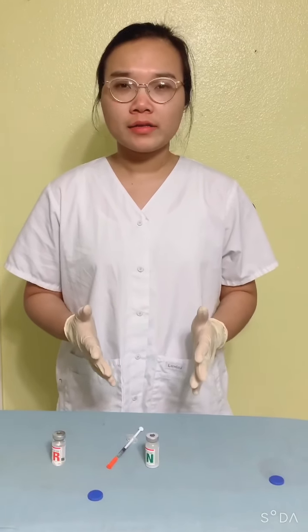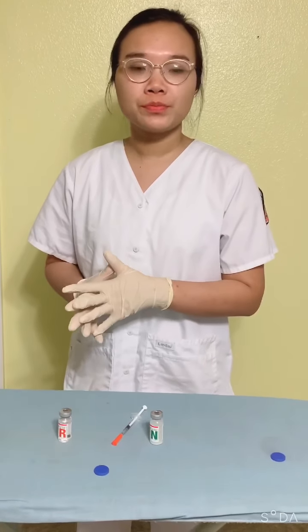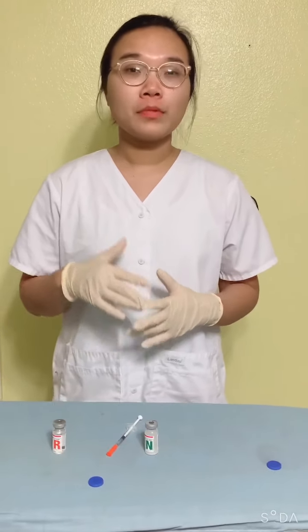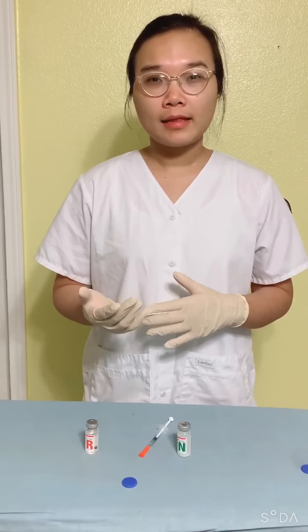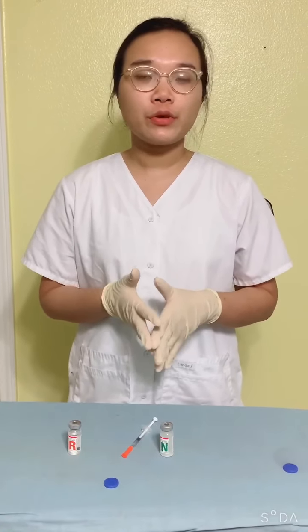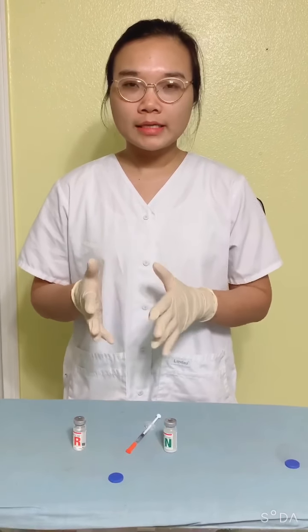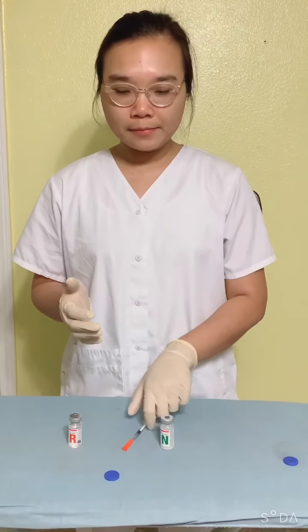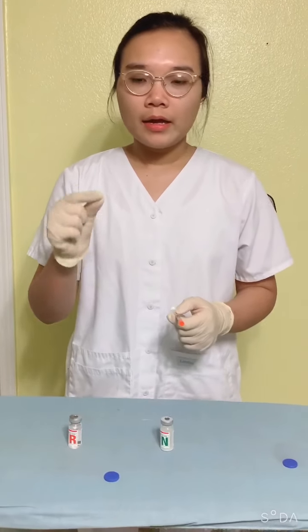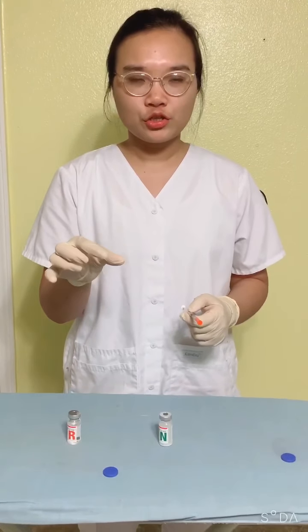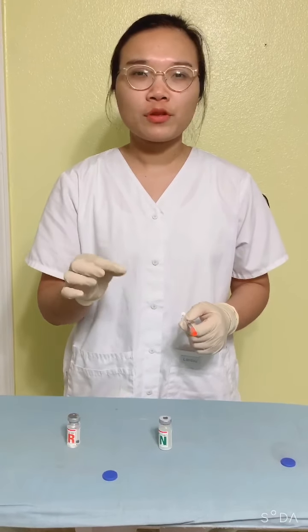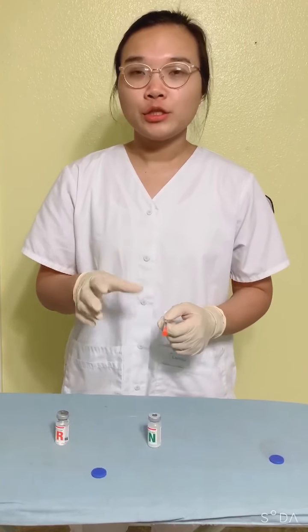After verifying with the second nurse, now I am going to go into the patient's room, and then I would perform a third check. Then I would explain the procedure to the patient. I would clean the site, and then I would pinch the area. If you can pinch 1 inch, you would insert the needle at 45 degrees. But if you can pinch 2 inches, you can insert the needle at 90 degrees.